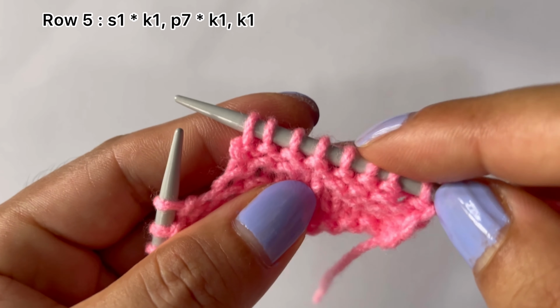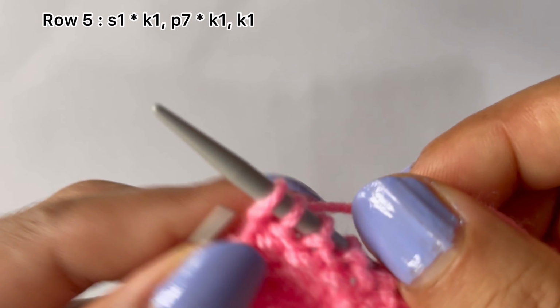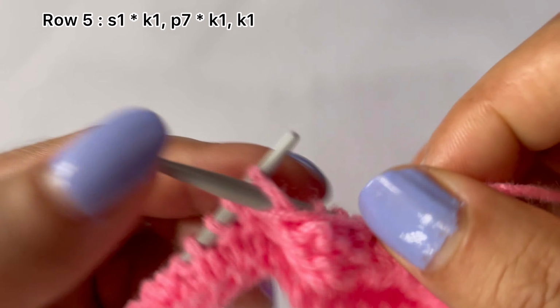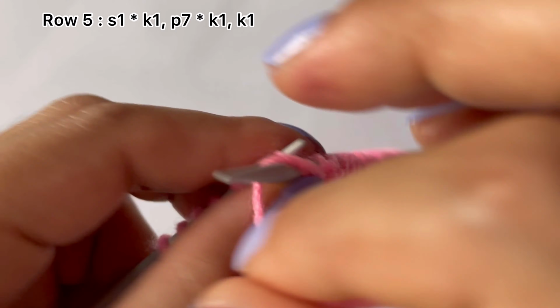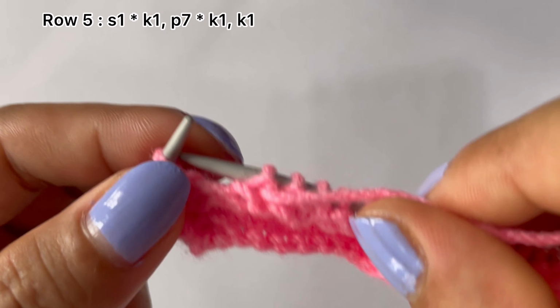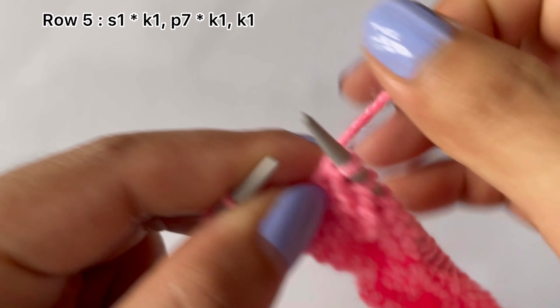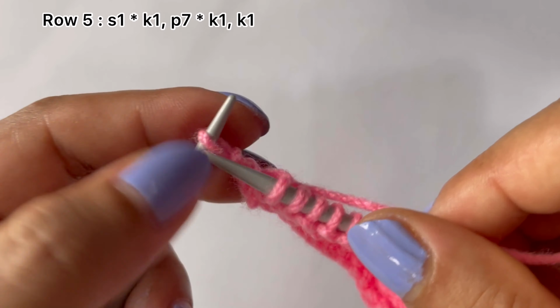Knit 1, purl 7. Again knit 1, purl 7. And the last 2 stitches, knit 1, edge stitch knit.